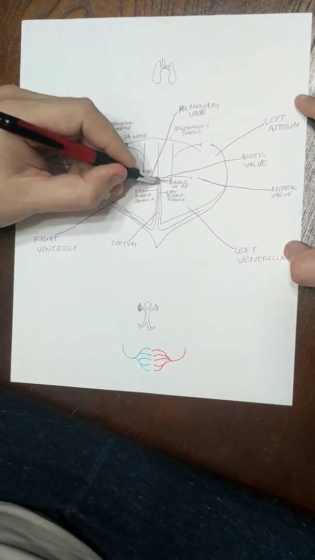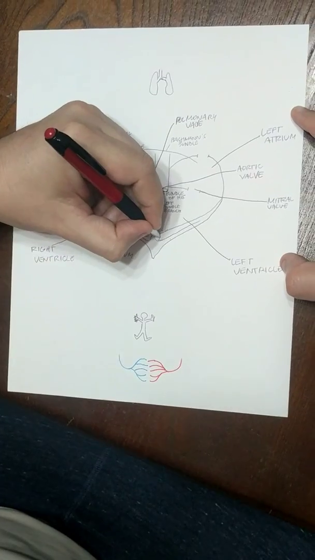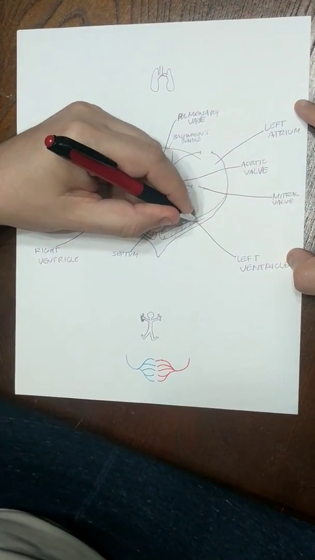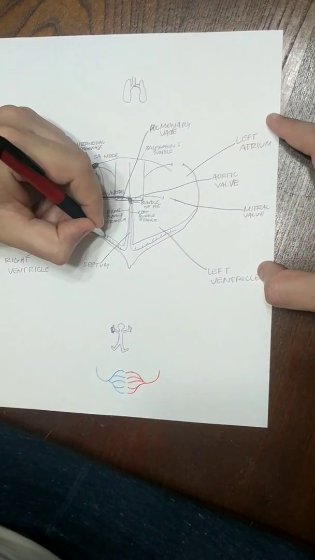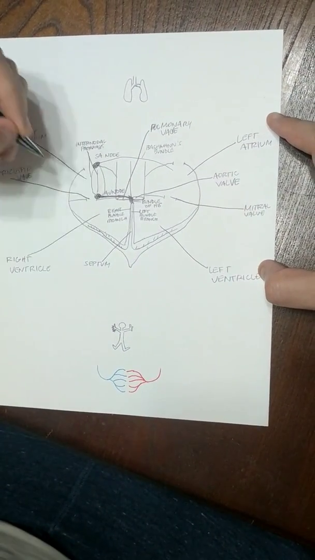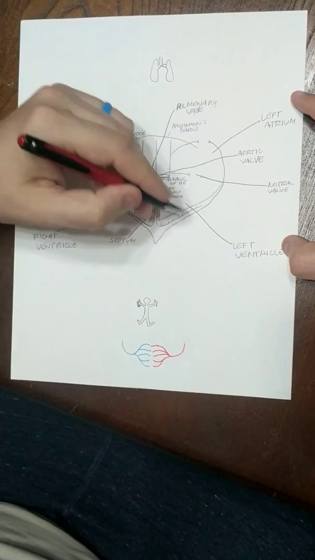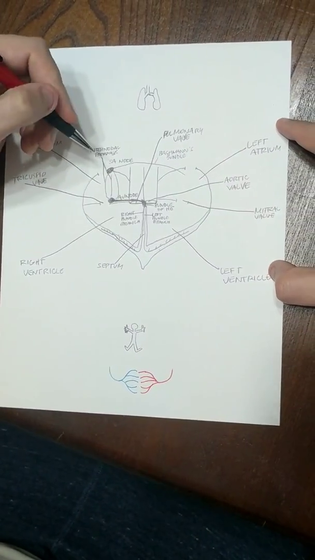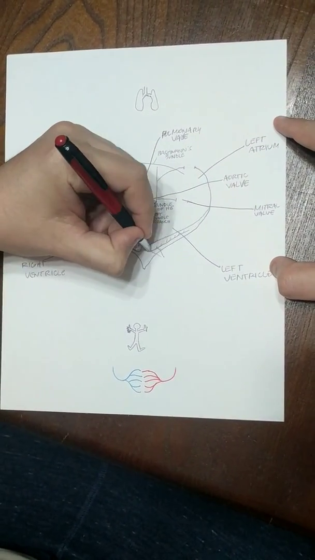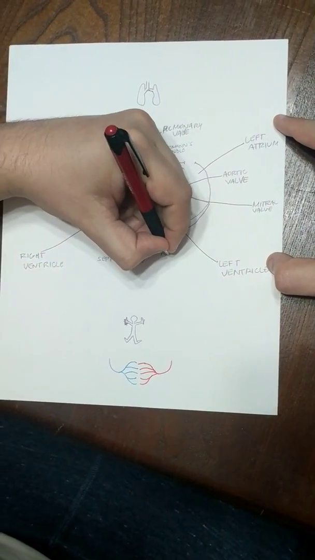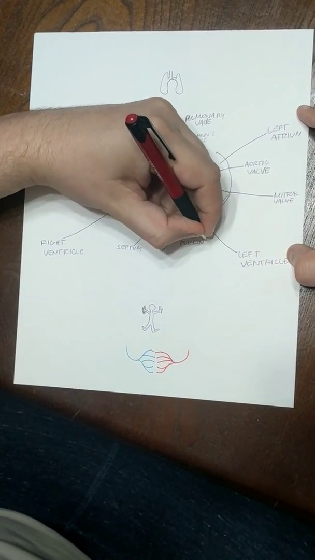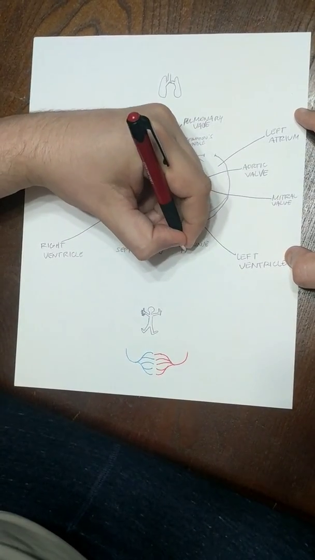As it flows down that path, it's going to eventually get to a bunch of these tiny offshoots from your bundle branches that are going to run on both sides. And those actually surround your ventricles entirely and just get smaller and smaller as they go. All of them collectively are referred to as your Purkinje fibers.